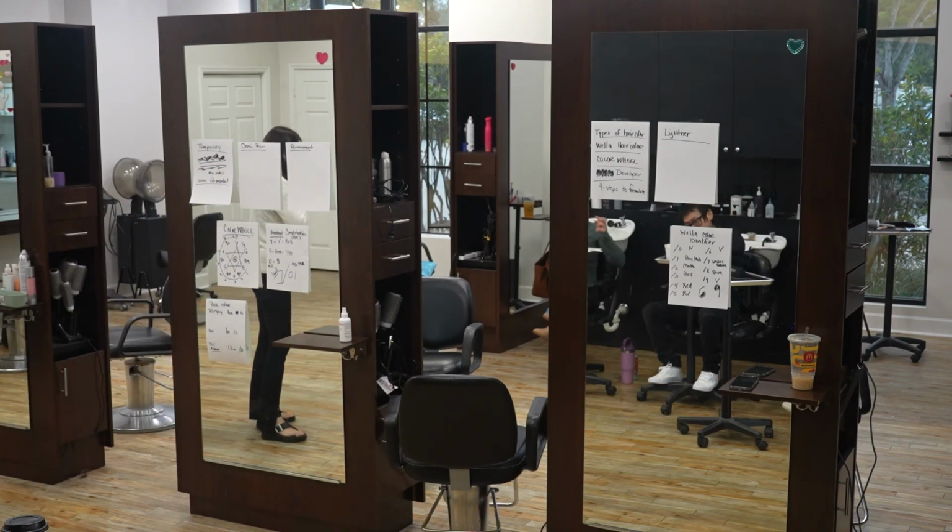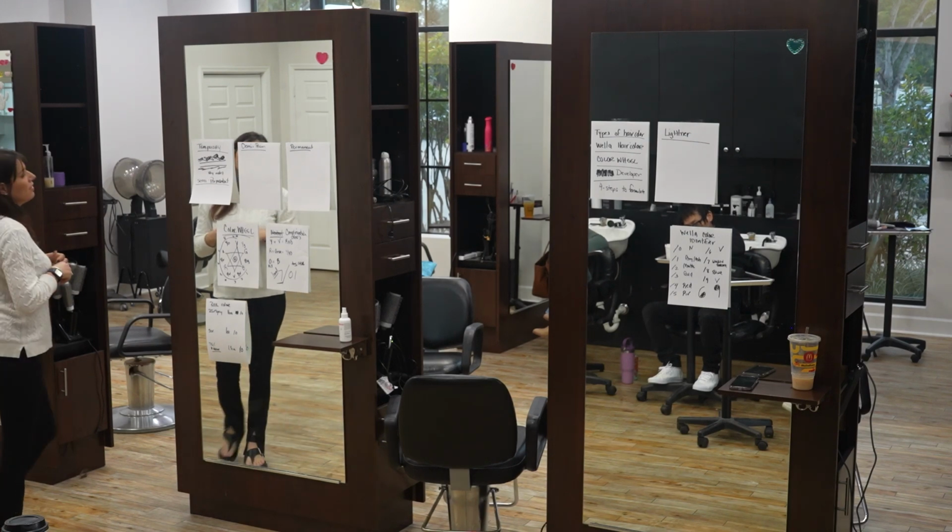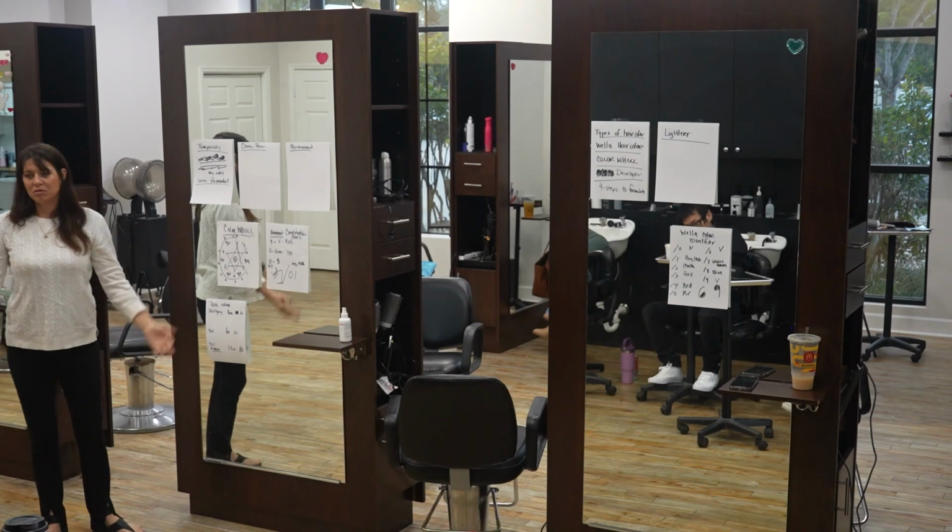The shampoo, everybody knows that's what I'm talking about, right? Yes. Okay. So then you have semi-permanent. Tell me what you think semi-permanent is.